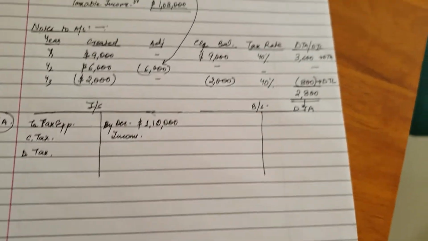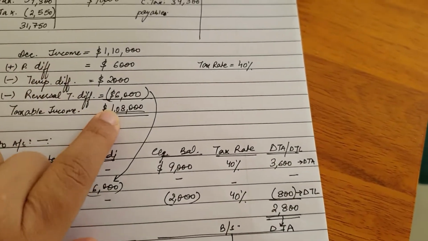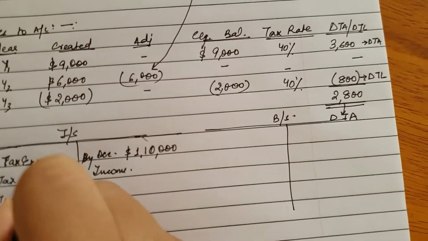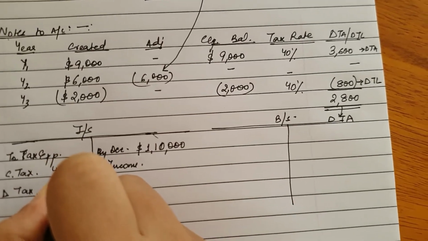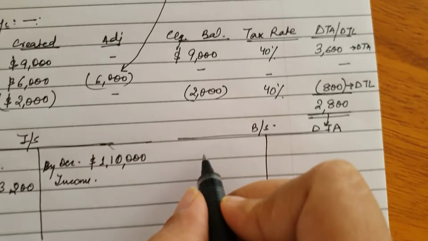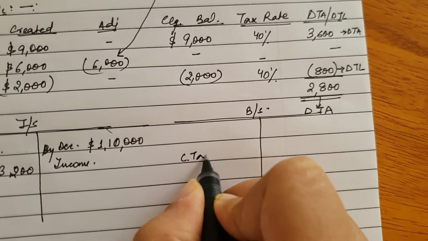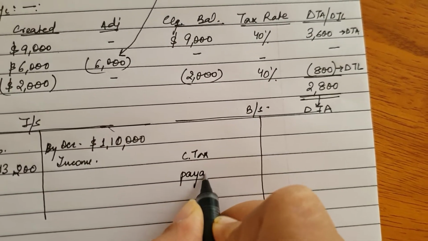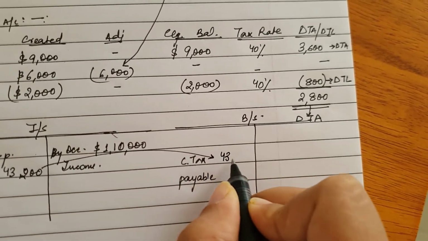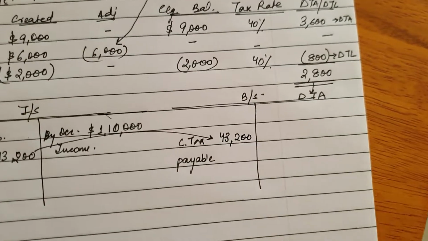The current tax would be, of course, taxable income into 40%. That's 43,200. This is going to go where? The current tax payable, the liability side. It's going to come in here, 43,200.